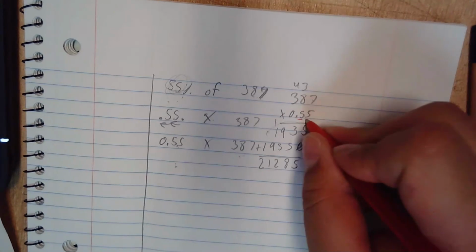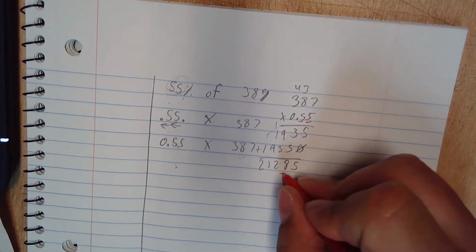Again, two place values since we multiplied by a decimal number. 1, 2.